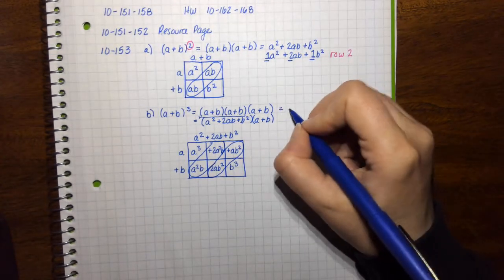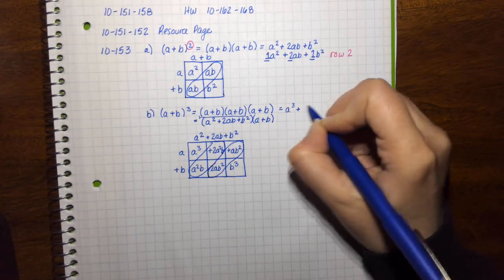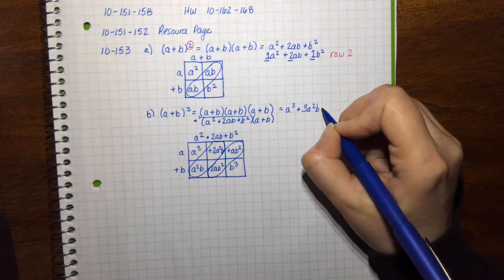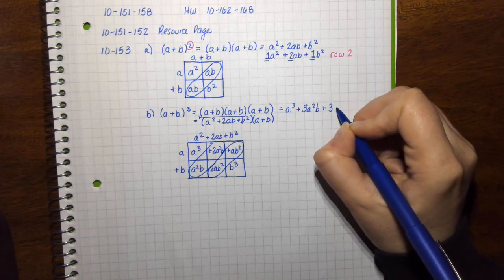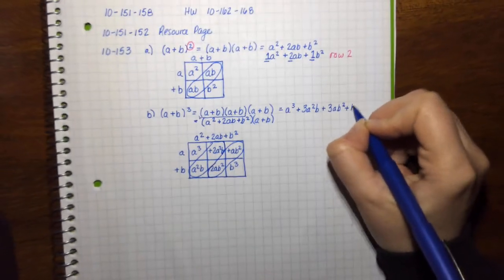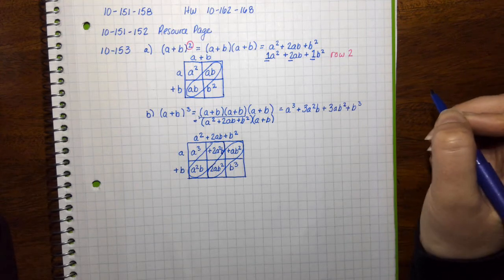That equals a to the third plus 3a squared b plus 3ab squared plus b to the third.